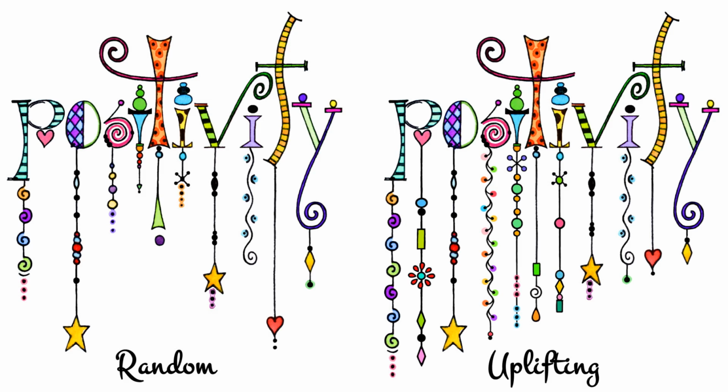So this first image, both are the word positivity. The one on the left is totally random. The one on the right is very structured and it has an upward slant. And if you look at them, you will get a different emotion from them because of how the dangles are laid out. To me, anyway, the one on the left looks really relaxed, whimsical. The one on the right looks structured, but it does have an uplifting quality to it.